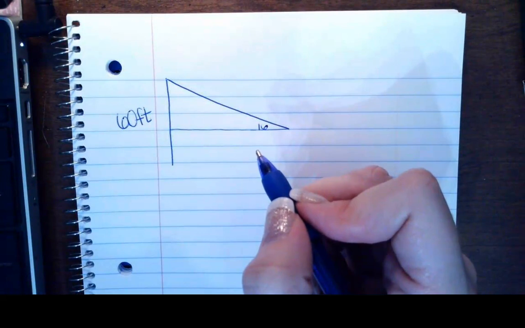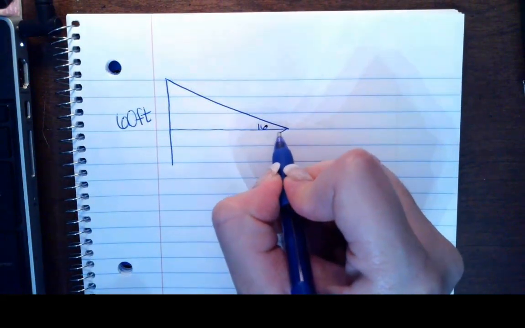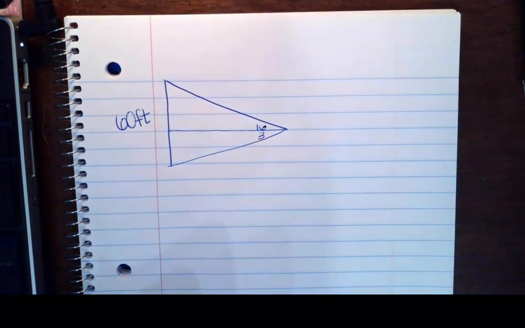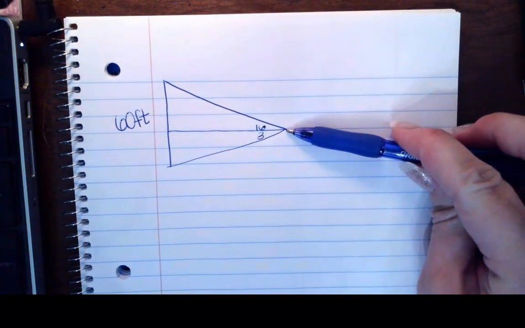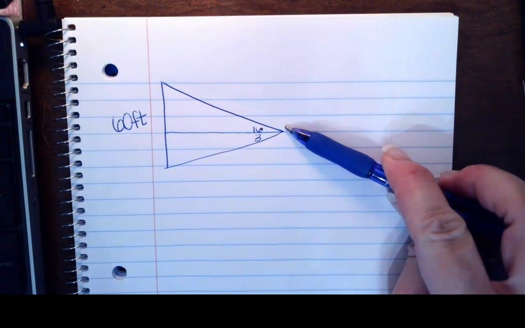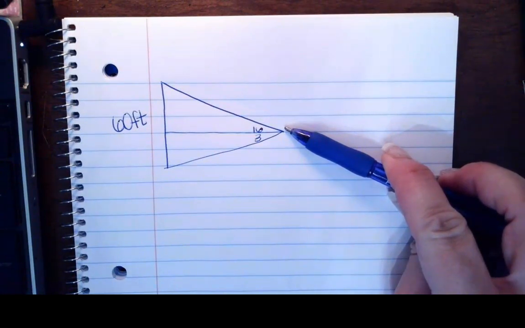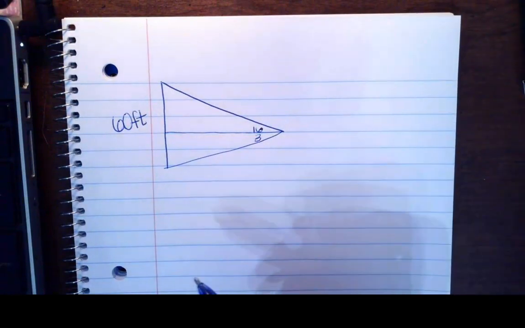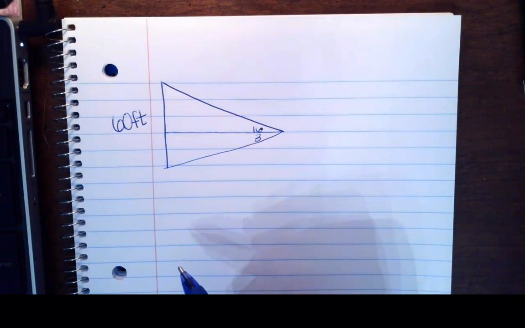And then the angle of depression to the bottom of the monument is going to be 3 degrees. Okay, so this person right here, if they look up, they're going to tilt their head back 16 degrees. If they look down, they're going to tilt their head forward about 3 degrees. So we want to know how far away are we from the monument.